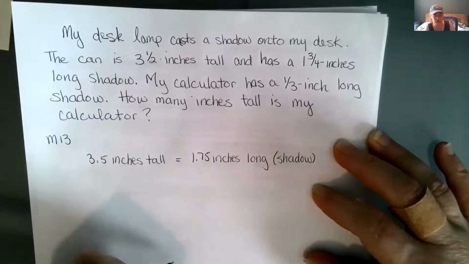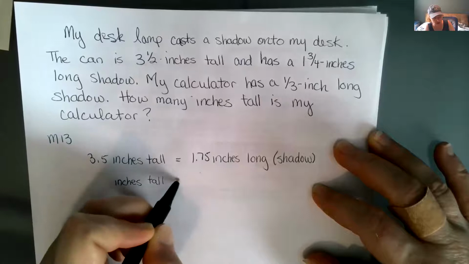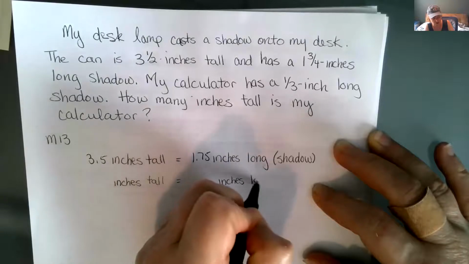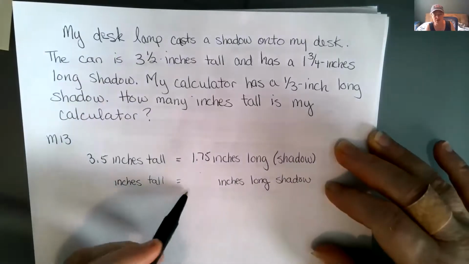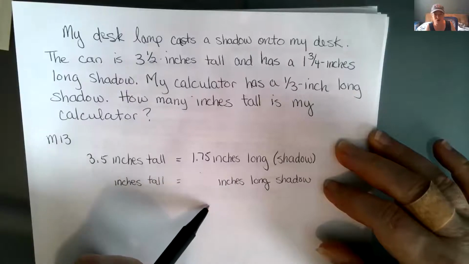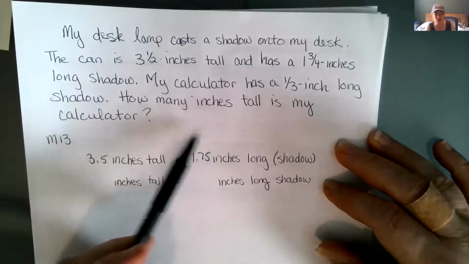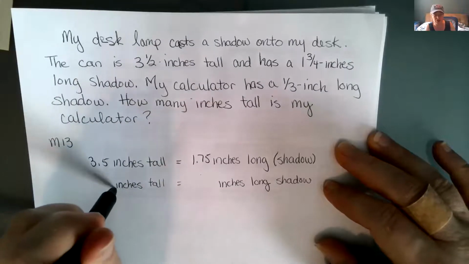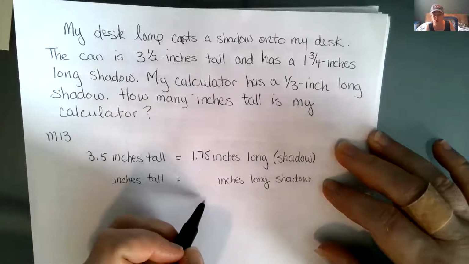Now the other piece of information, I'm going to want something else that's a certain height, inches tall, and it's going to also have a certain number of inches long for the shadow. And the reason I'm doing this is because in the problems, it doesn't always have the units going in the same order that I want them in. What we have here, my calculator has a 1/3 inch long shadow. We have to be careful. A lot of people will put that first, but in reality, that needs to match up with this guy up here. What should we do for 1/3?